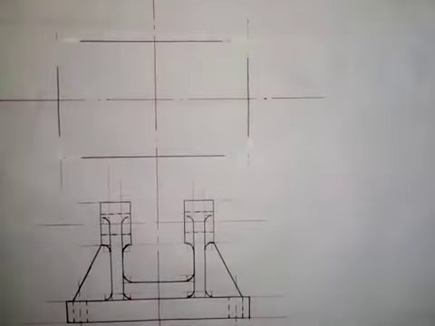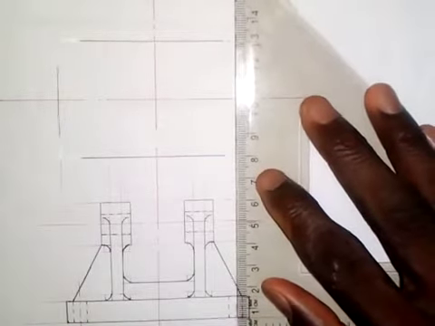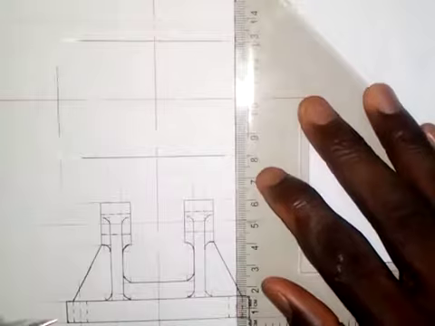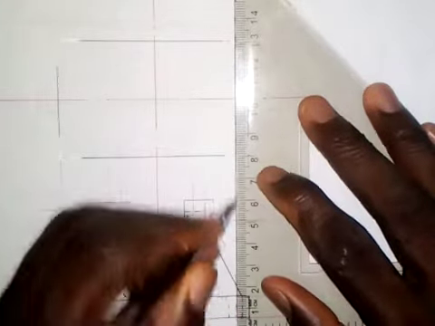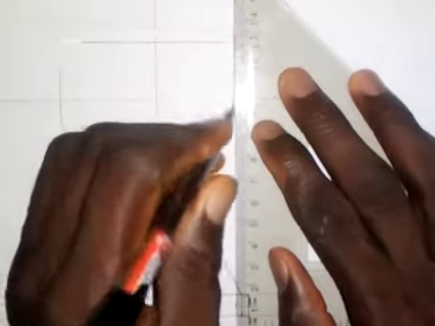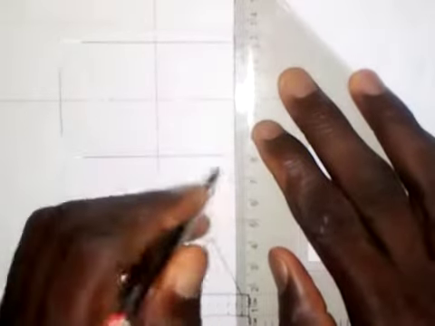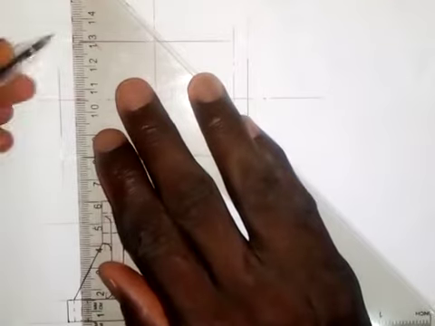All right, so I need to transfer this center line. I need to take it up. Here also I will do the same thing for this center line here.